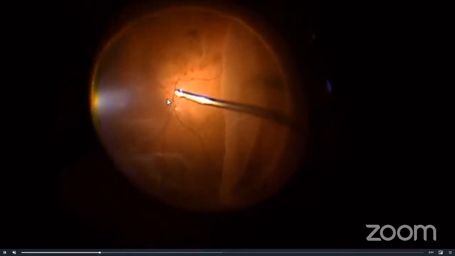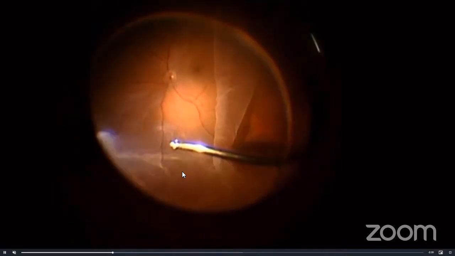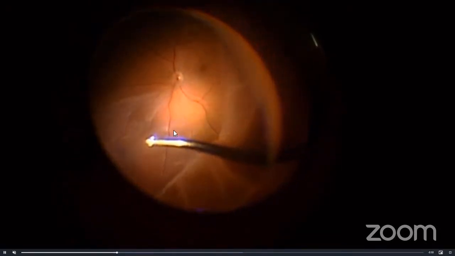Okay, in this case, you can see that this is a very folded giant retinal tear and almost a total retinal detachment here. There is also some form of vitreous hemorrhage here, in which he is trying to do the core PPV. And you can see that the retina is relatively very mobile when he proceeds with the PPV without the heavy liquid tamponade.